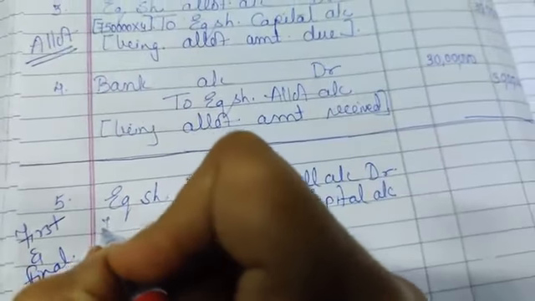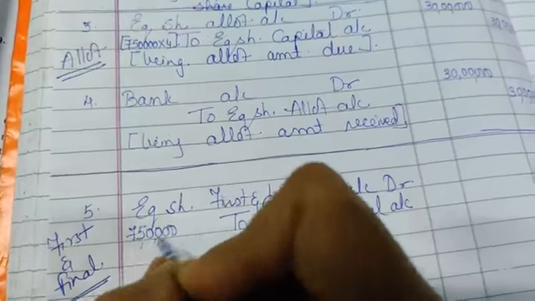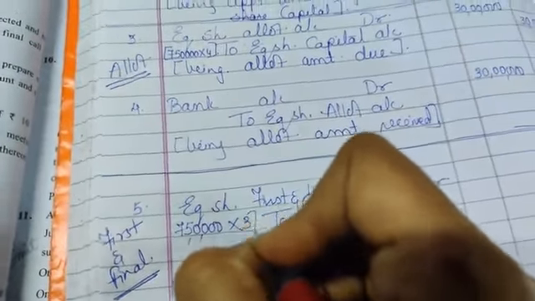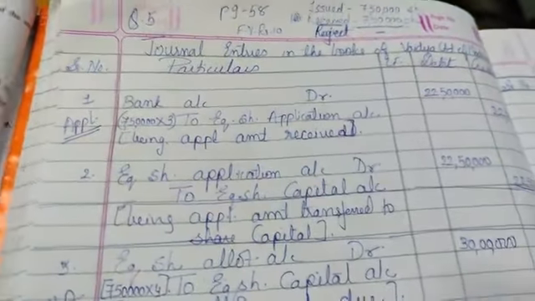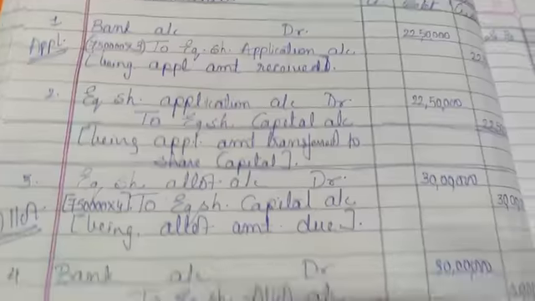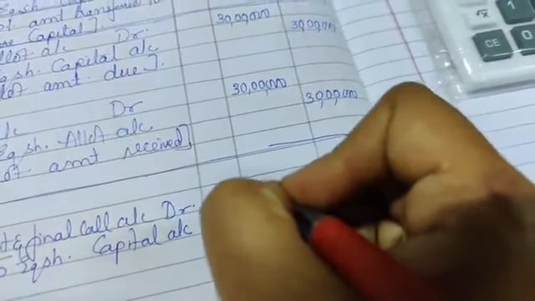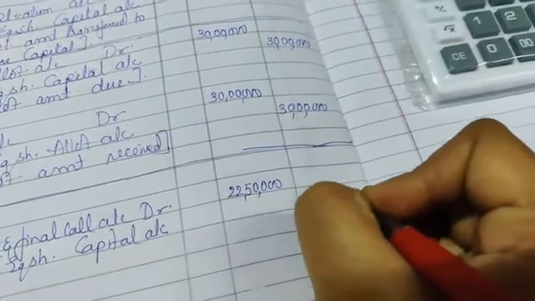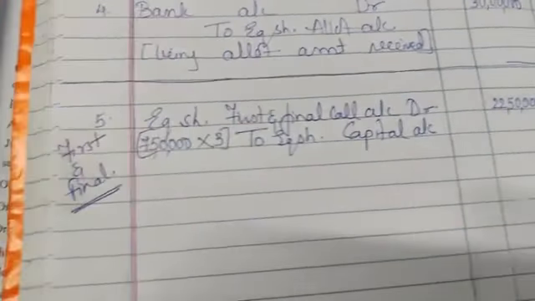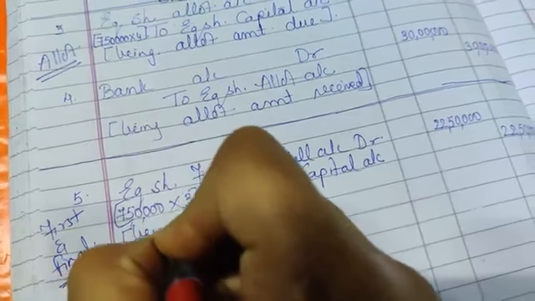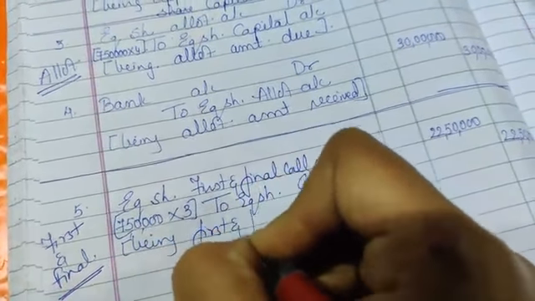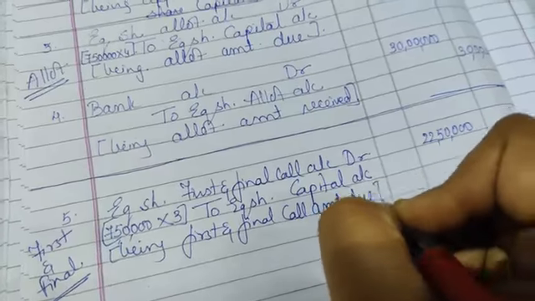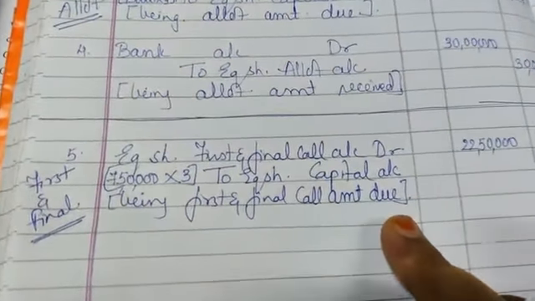Now here 7,50,000 multiplied, how much is it there? For 3 rupees. So here again that is multiplied by 3. So here in the first we have done 7,50,000 into 3, that is 22,50,000. So here we will write down 22,50,000, 22,50,000. Fine. Narration will be first and final call amount due. See, as this is a reminder, you will only write down that the amount is due.